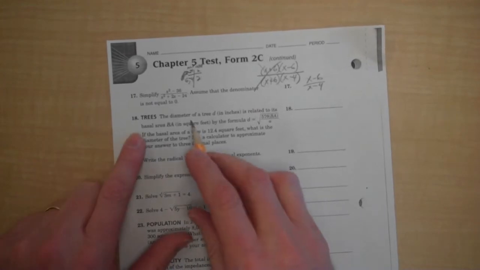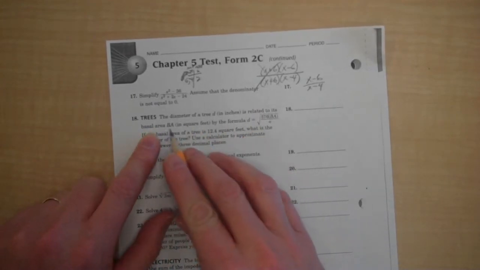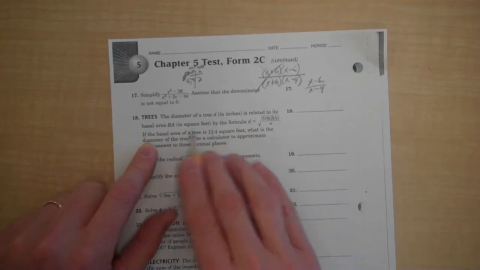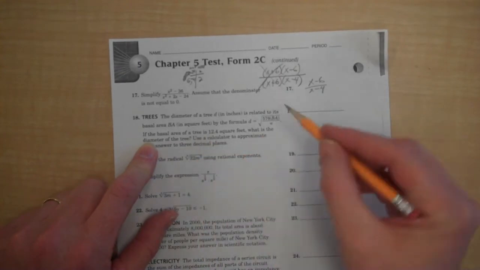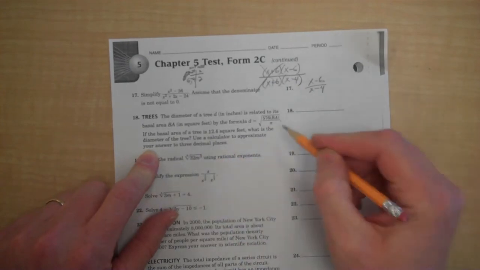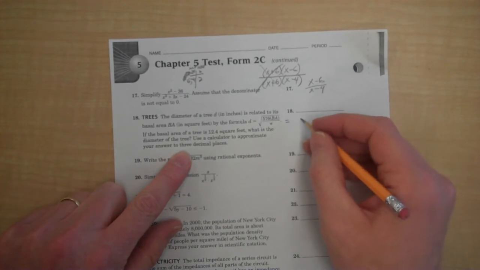Now number 18. The diameter of a tree, d in inches, is related to its basal area, BA, in square feet by this formula. If the basal area of a tree is 12.4 square feet, what is the approximate diameter of the tree? Use a calculator to approximate your answers to 3 decimal places.